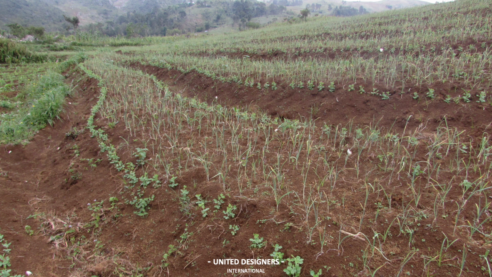Visiting the land is always a priority. As soon as possible, and as soon as you get there, you're going to understand more and more how it's being used and help with the design solutions.